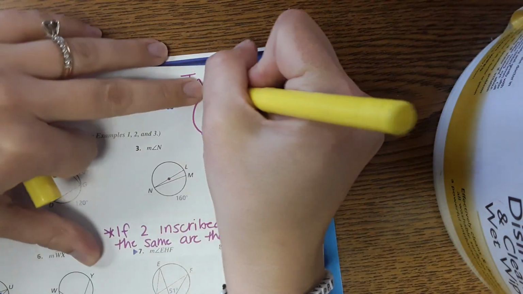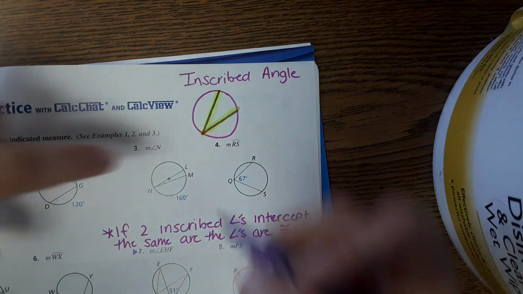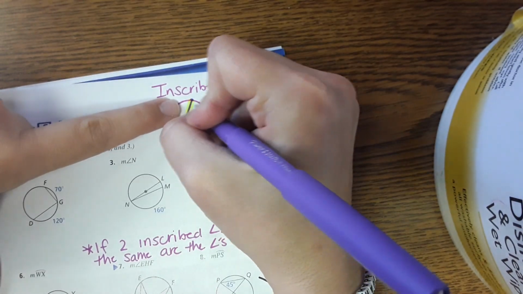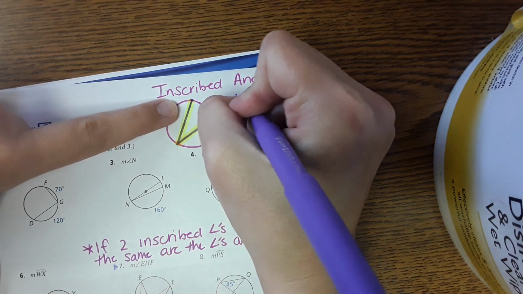Okay, so it's the one that goes all the way across the angle. Another word that comes up is intercepted arc. So this part of the arc right here is called the intercepted arc.